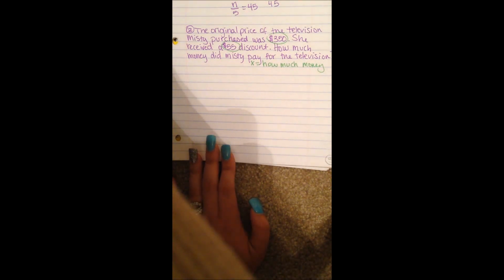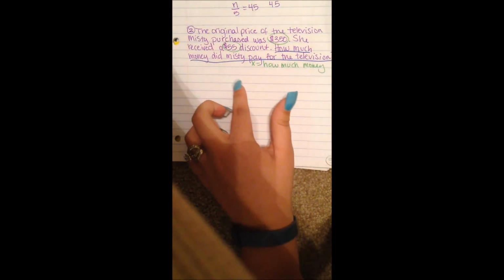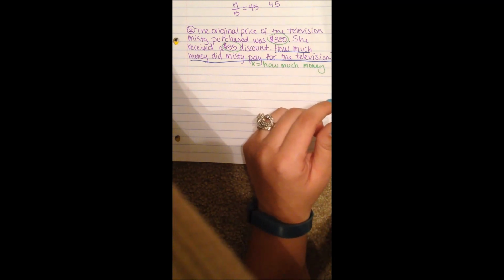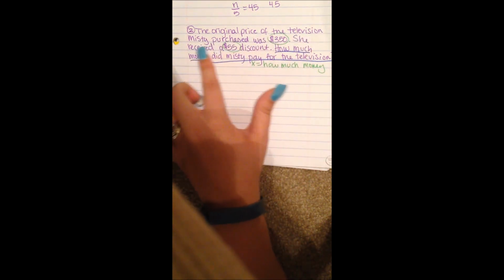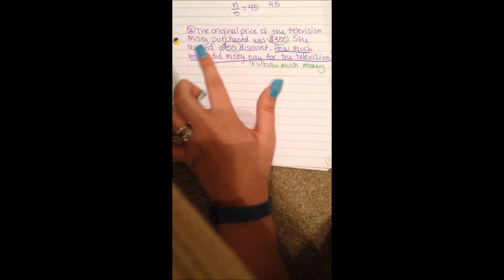Okay, now, I circled my given numbers. I need to underline the question as the next step. So, we actually have a question in this scenario. How much money did Misty pay for the television? So, we're looking for that number she paid, which would be our x. Okay, the next step is going to be to box in our operation words. The original price of the television Misty purchased was about $350. Okay, I don't see an operation there.